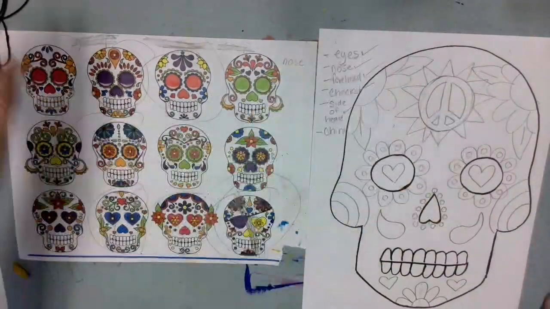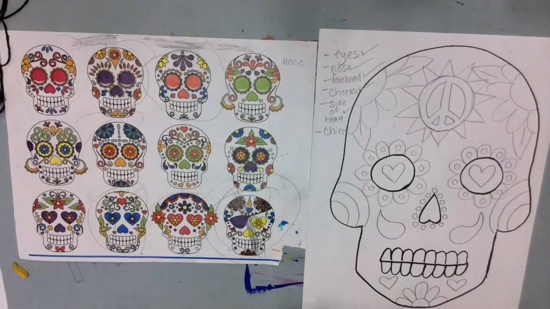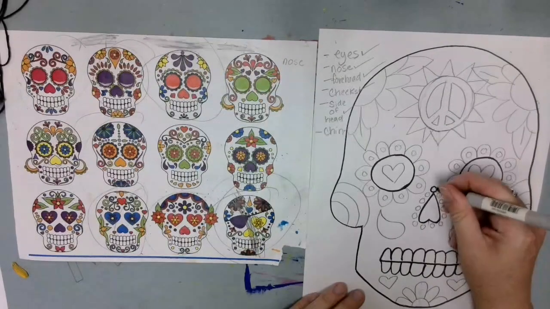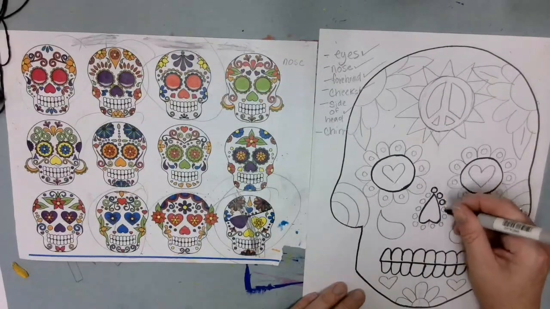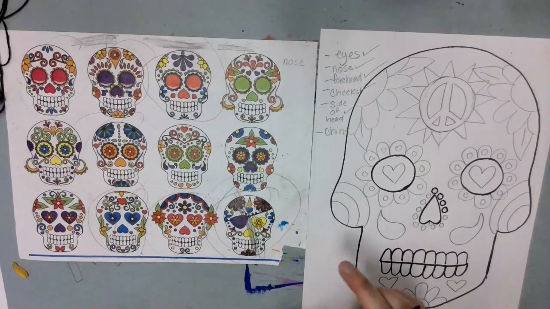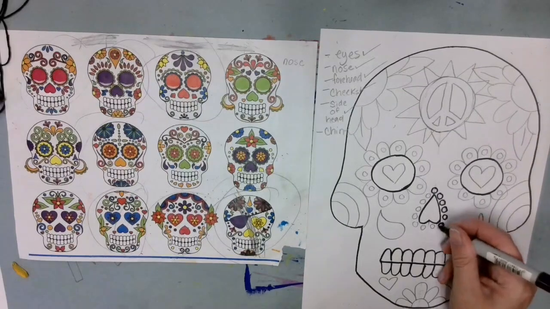And I'm going to outline all of my little details so that I have them ready. So I'm going to outline this and I'll be right back and we'll talk about what we're going to do next with our tinfoil and our paper.